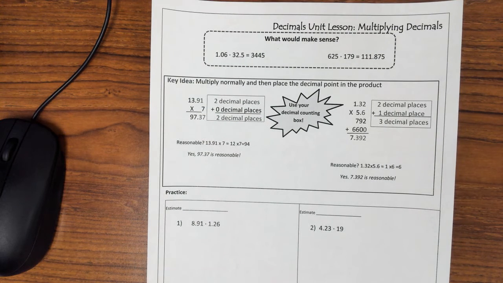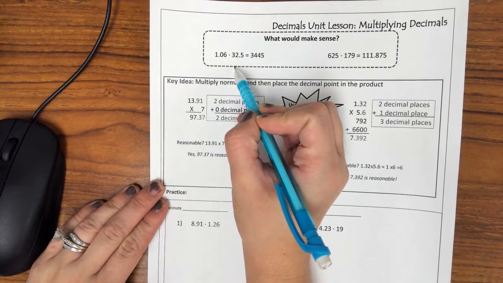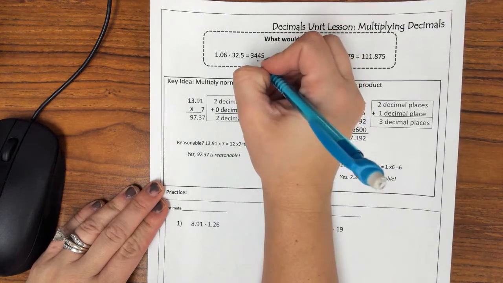Multiplying decimals. What would make sense? We have 1 6/100 times 32 5/10. This is about 1 times 30, so our answer should be around 30, so it makes sense to put the decimal here.